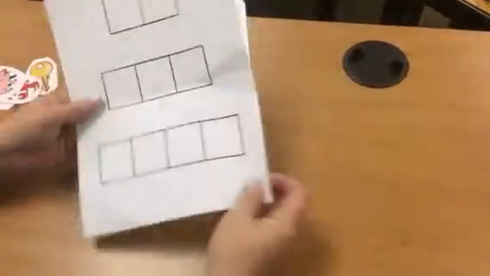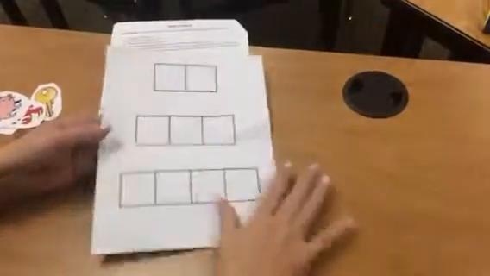You could laminate these and the kids could write right on top of them and then erase. And that's Elkonin boxes.